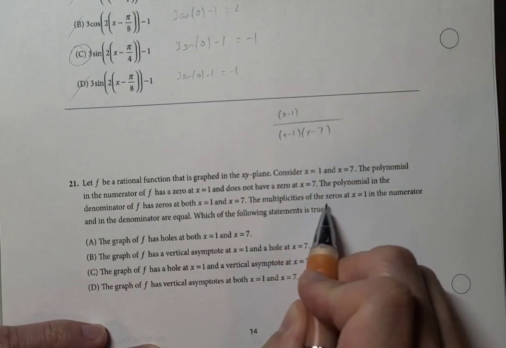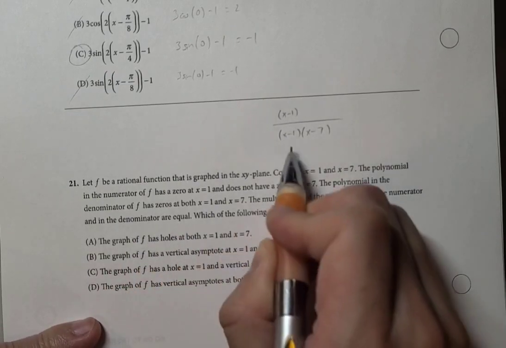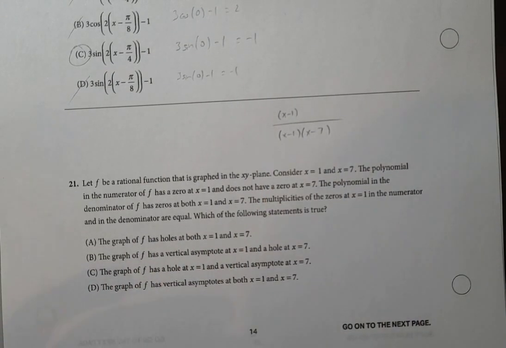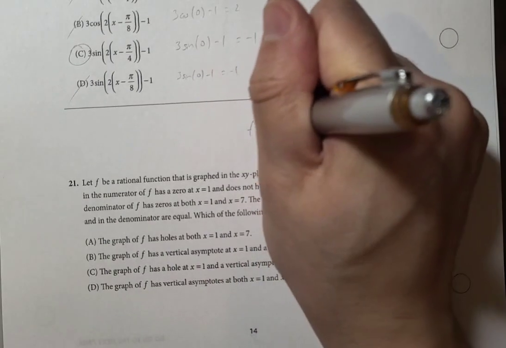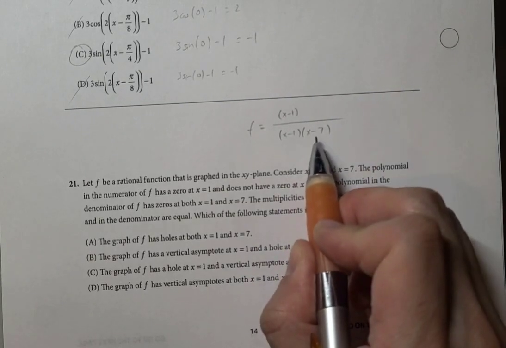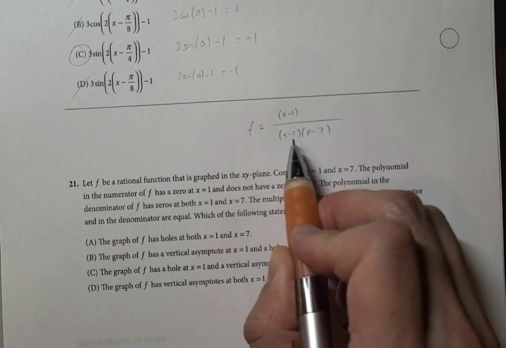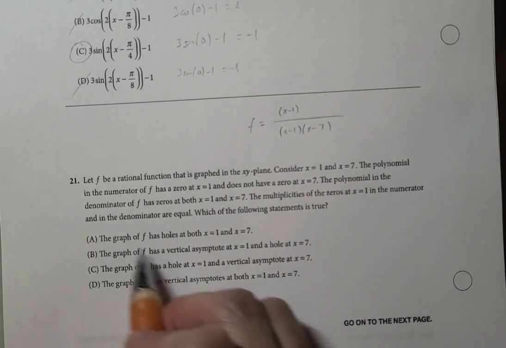The multiplicities of the zeros at x is 1 in the numerator and in the denominator are equal. So this is equal. So let's make it the simplest case. So let's say f is this, okay? Well, we see that there's a vertical asymptote at x is 7, and there's a hole or removable discontinuity at x is 1. So let's see which choice it is.